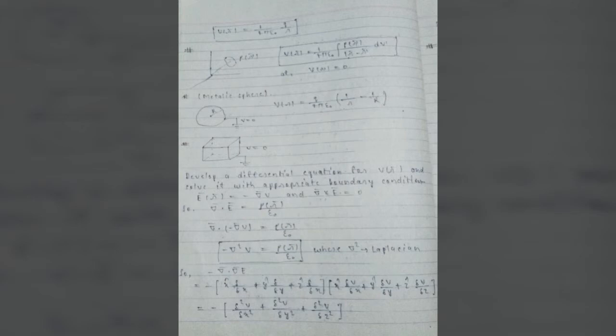Or this d, I keep writing it like this, is actually the volume integral dv prime. And this formula is obtained under the condition that V at infinity we are taking to be 0. So this is in free space. So in free space, if I have a charge distribution rho of r prime, then the potential at r is going to be given by this formula.